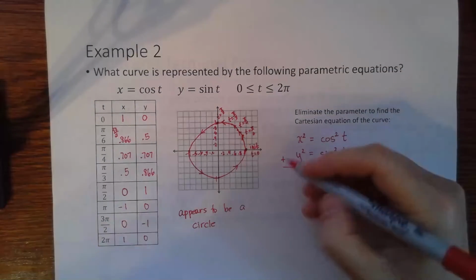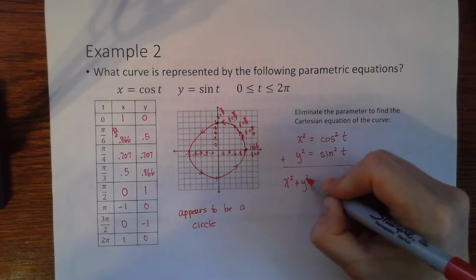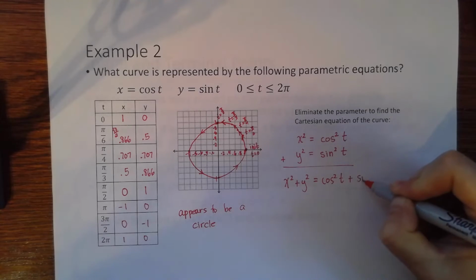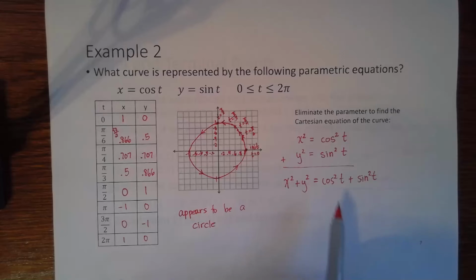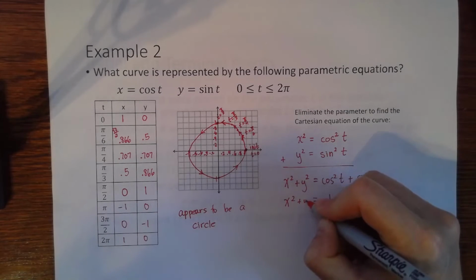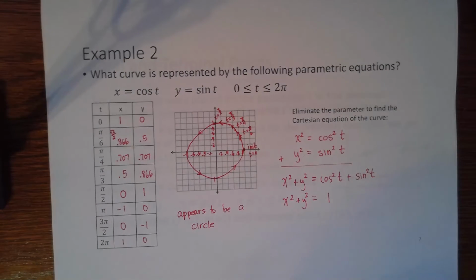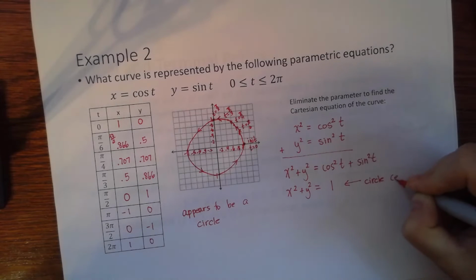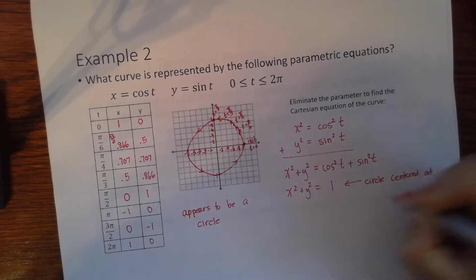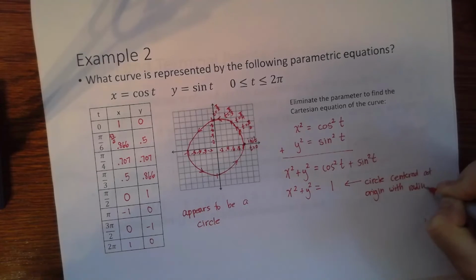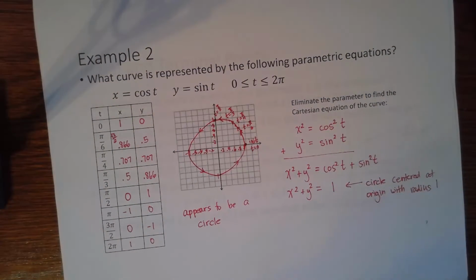So if we add on the left, we get x squared plus y squared equals, and if we add on the right, we get cosine squared t plus sine squared of t. Okay, and we know that sine squared plus cosine squared, no matter what t is, is always 1. Okay, so x squared plus y squared equals 1. So this is the Cartesian equation, and sure enough, this is a circle centered at the origin with radius 1. Okay, which is exactly what it looks like it was going to be.